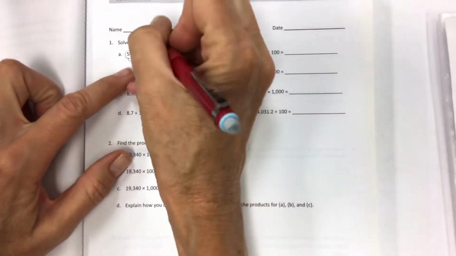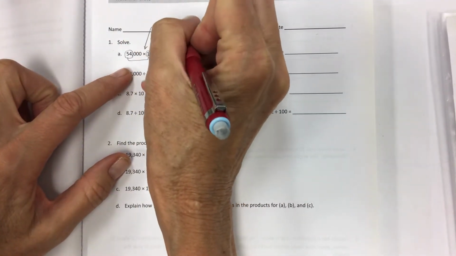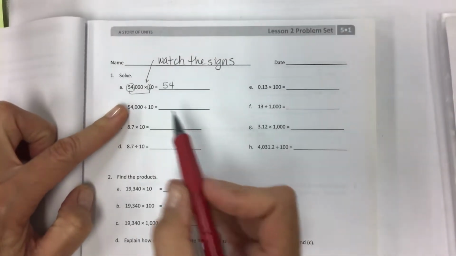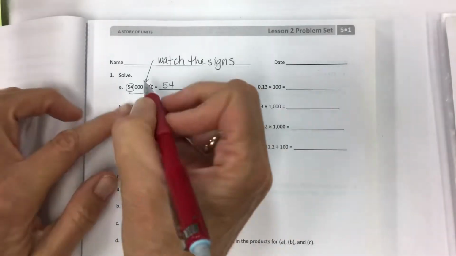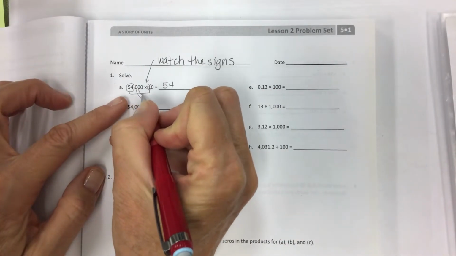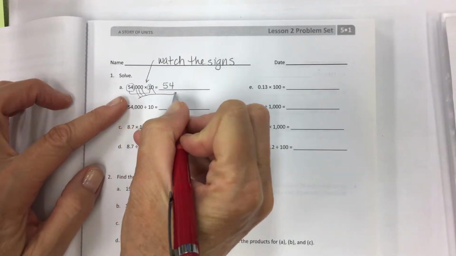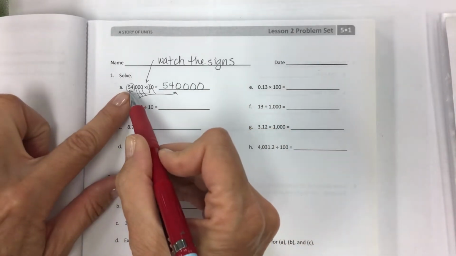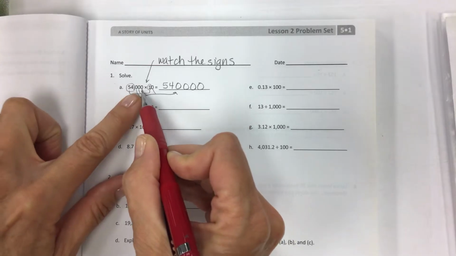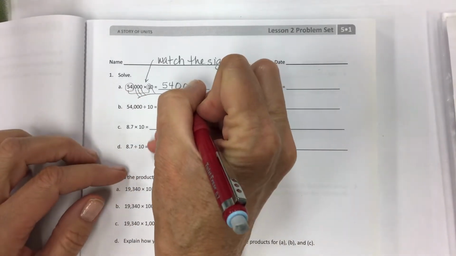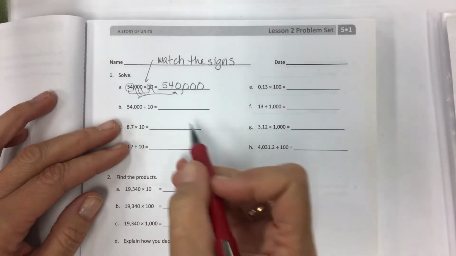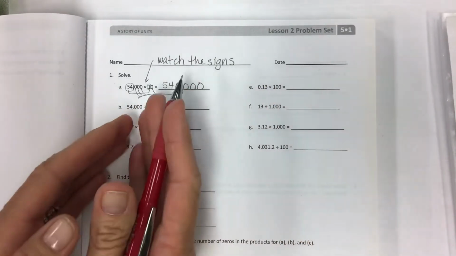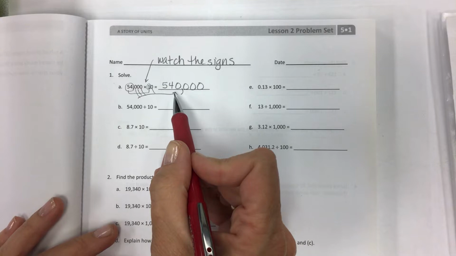So since I'm multiplying, watch the signs. Write that down, okay, so you can be vigilant. Okay, if you're multiplying, we're shifting digits to the left. How many zeros are there? 1, 2, 3, 4. All 4 of those are going to be placeholders. 1, 2, 3, 4. Now that you have the digits that have value and the digits that hold places, you can put your comma in and you've got your final answer. So 54,000 times 10 is 540,000. So it's a shift of 1 position to the left.